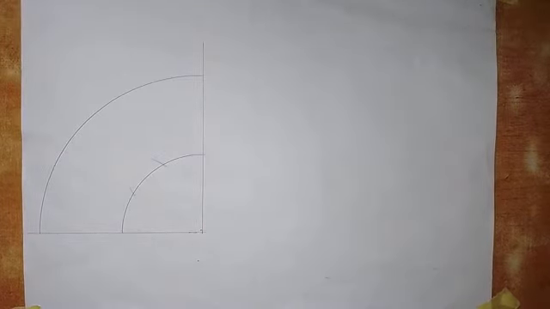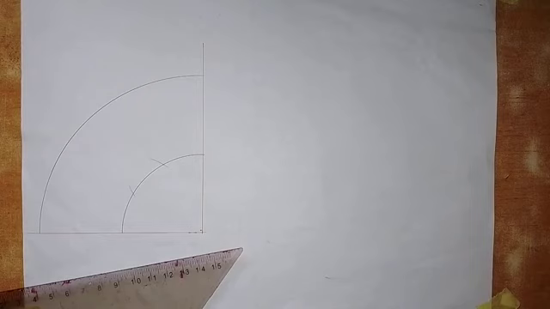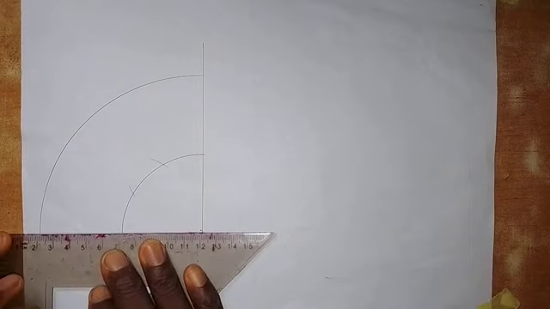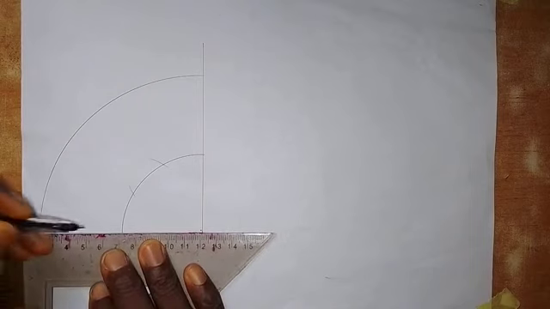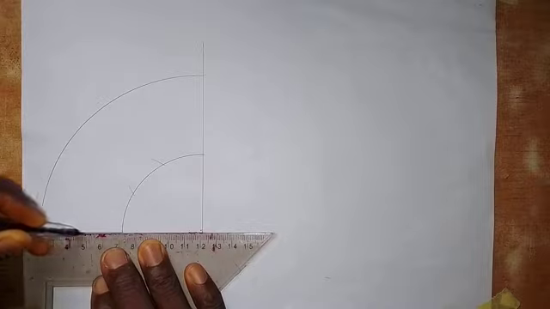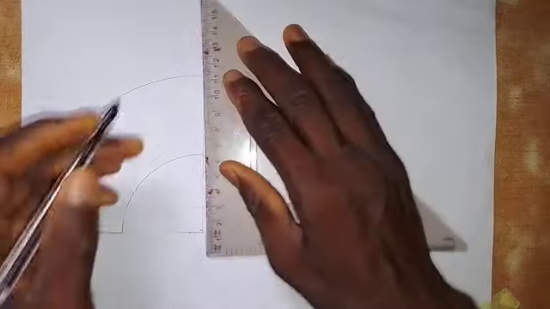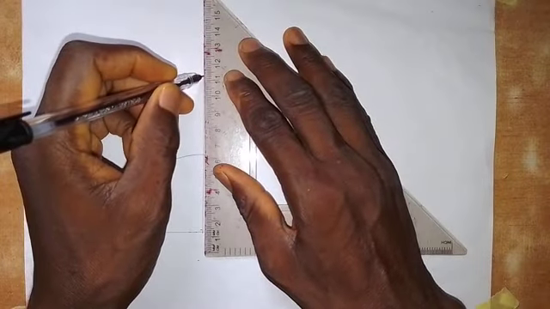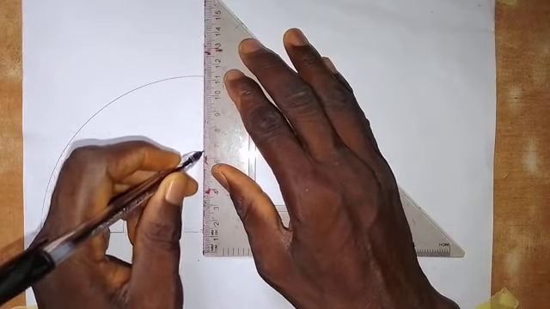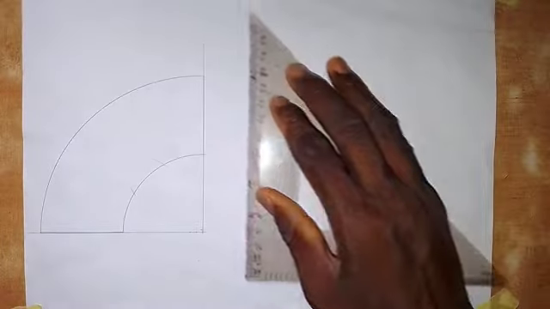Okay, so we have the arc drawn. The next thing I'm going to do is make this line from here to here a thick line. Then I will also make this line a thick line from here to here. Alright, so we have the pipe drawn.